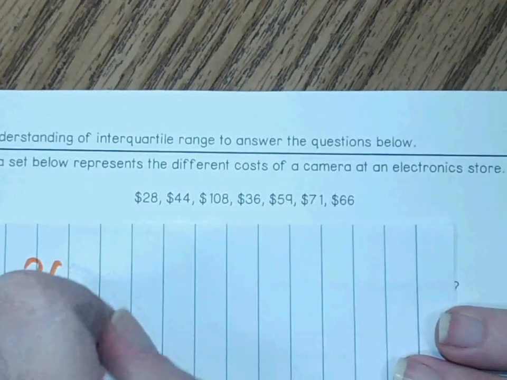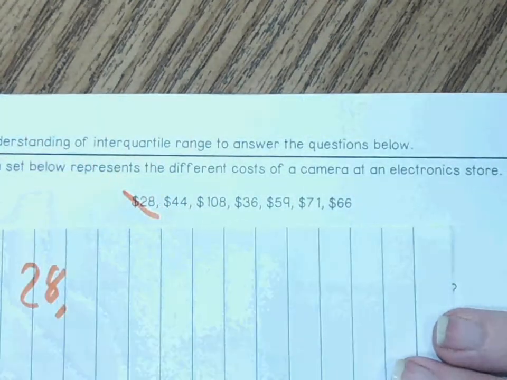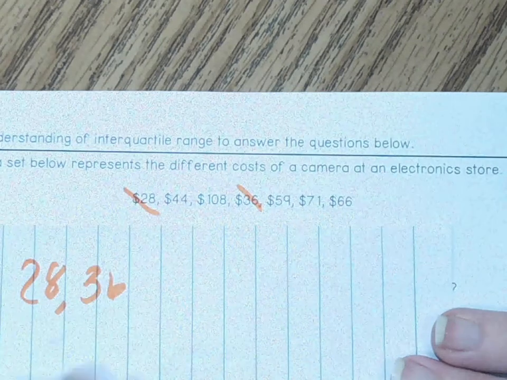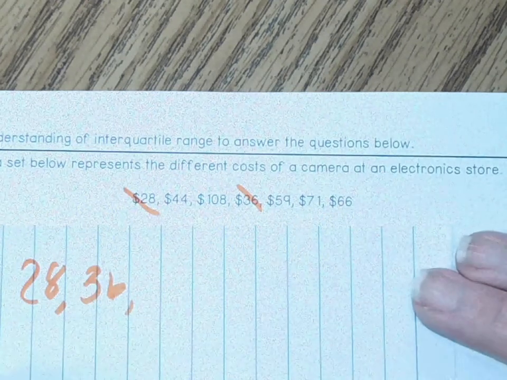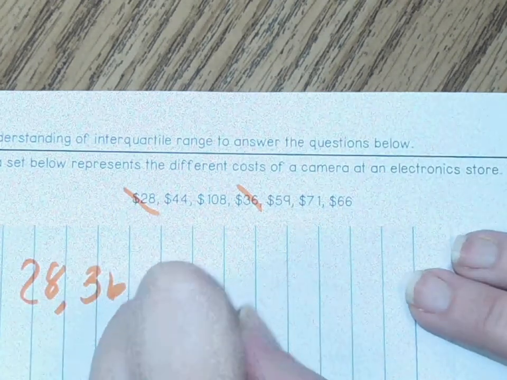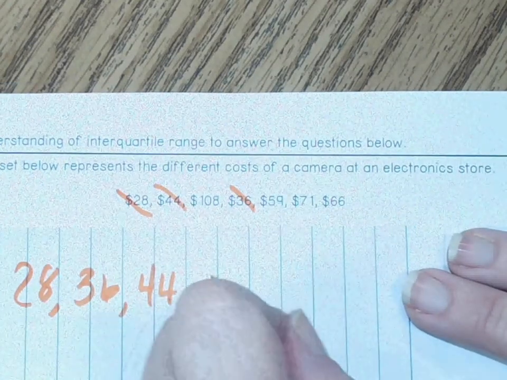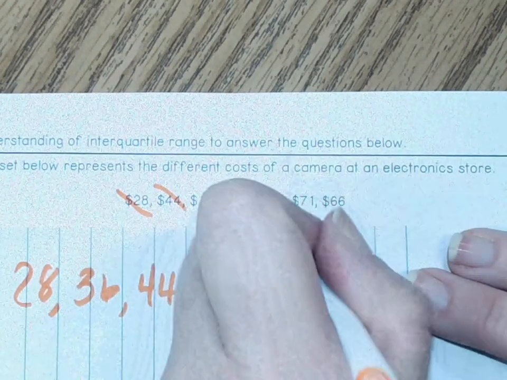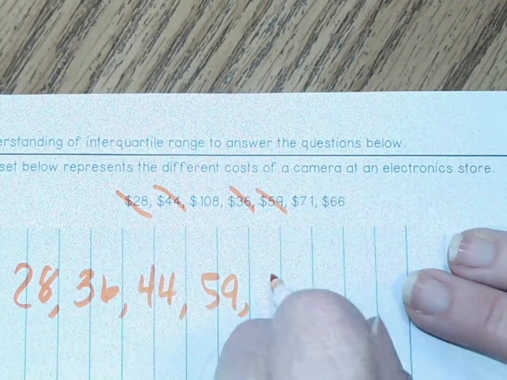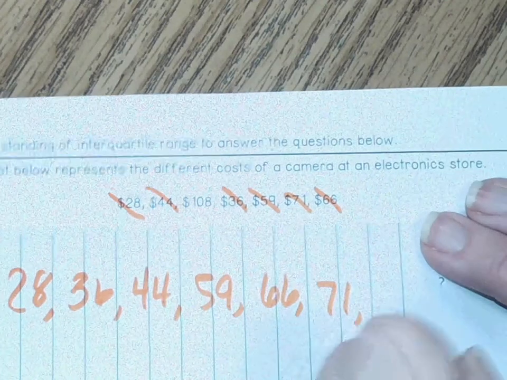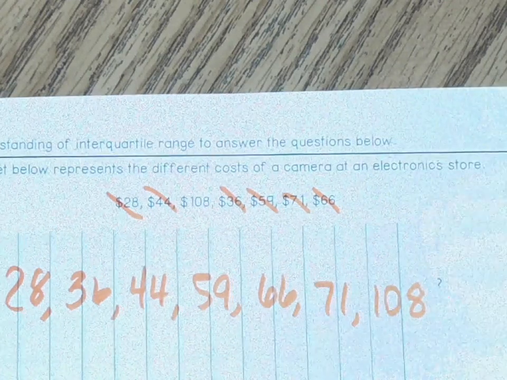Okay. Alright, and then what? 36. What's the next price? 44. Good. 108.